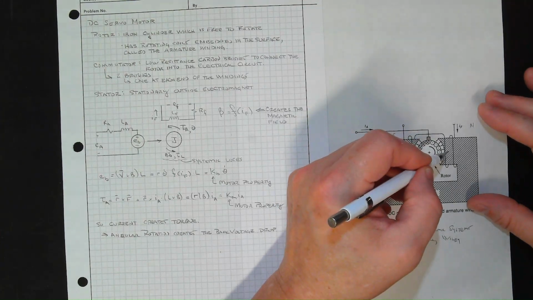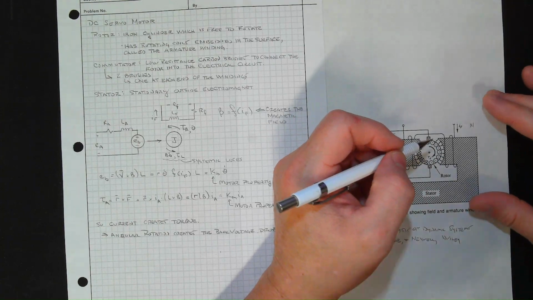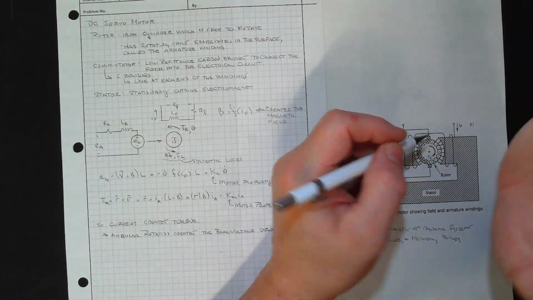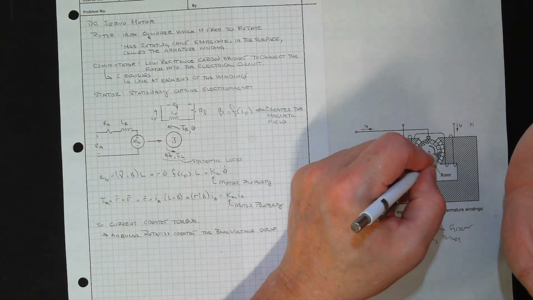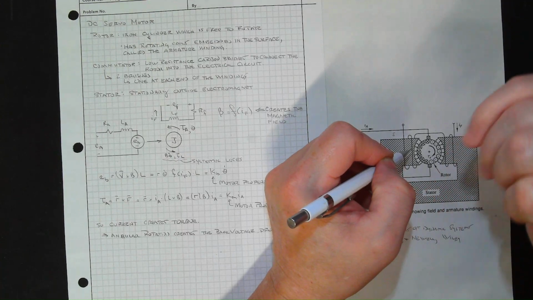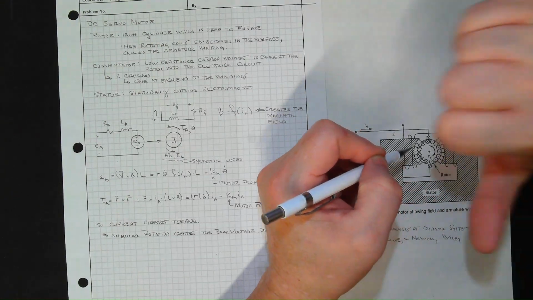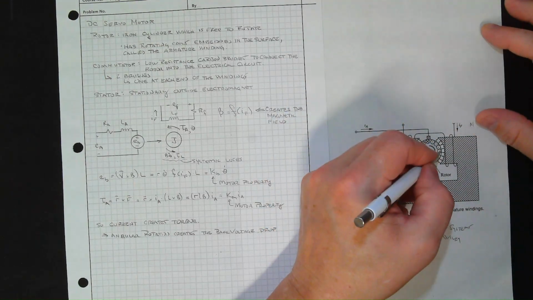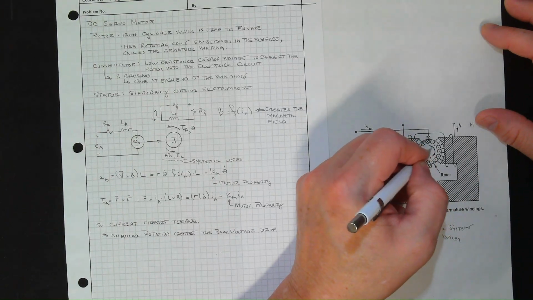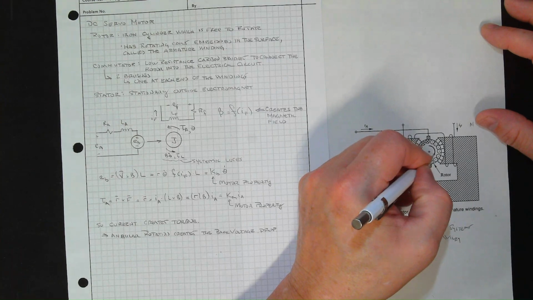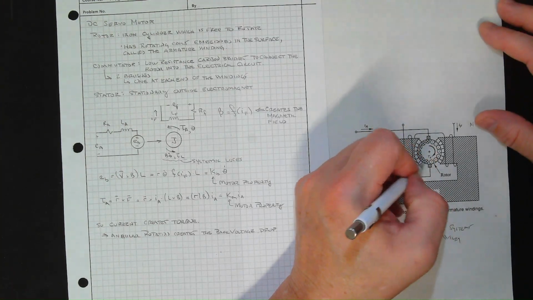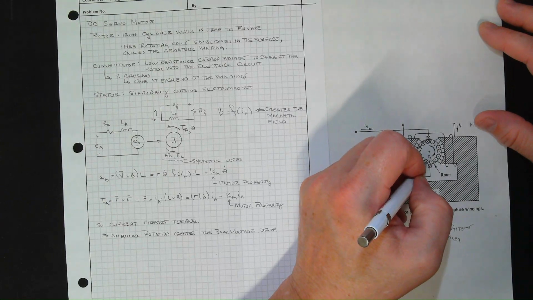If you use the right hand rule, the magnetic field goes across, so we wrap this way, and there is a force going down off of this point. That's going to create this torque, R cross F. So that part of the picture makes sense.